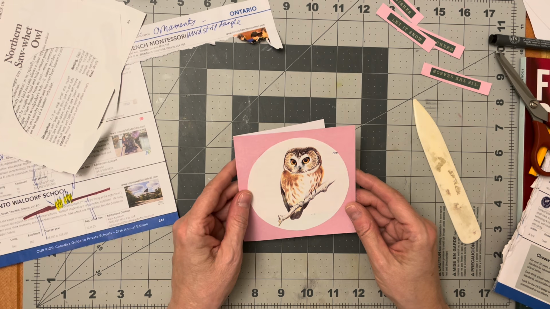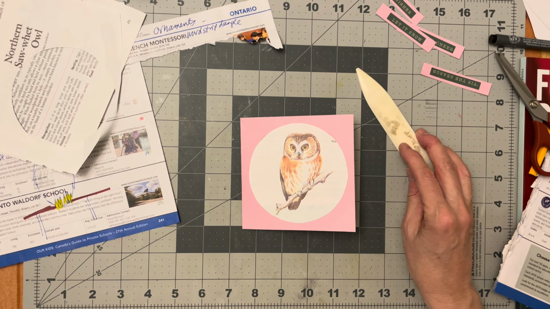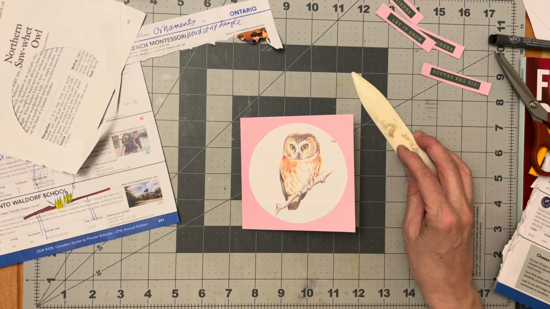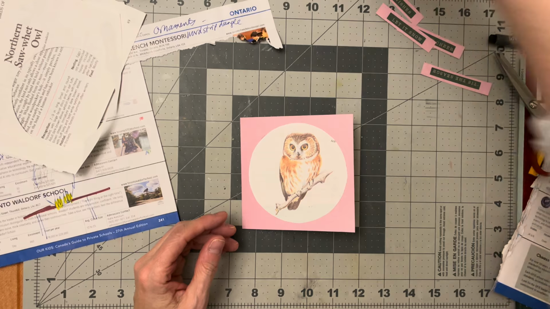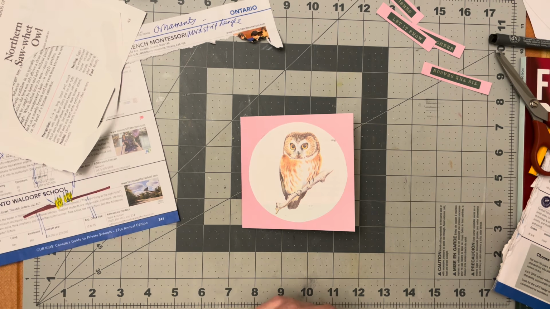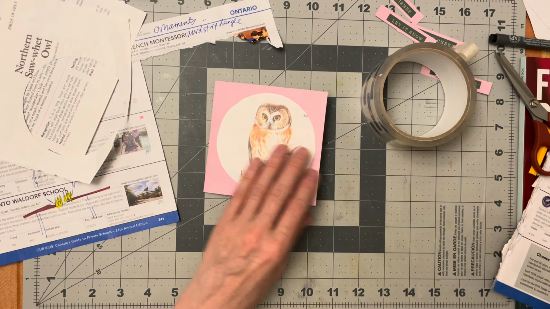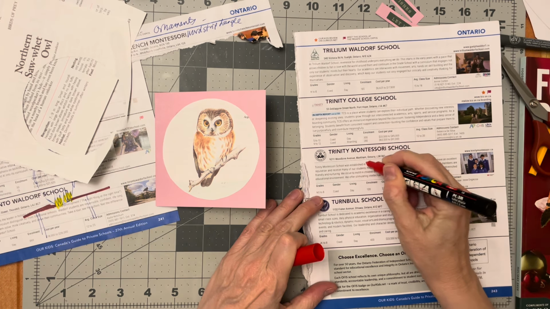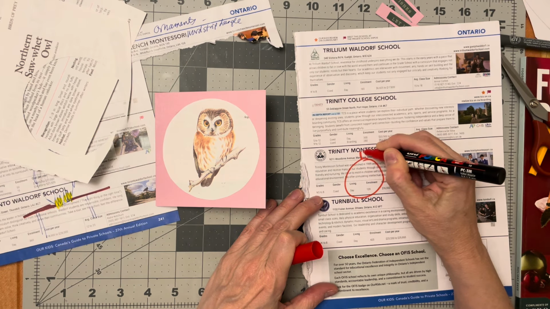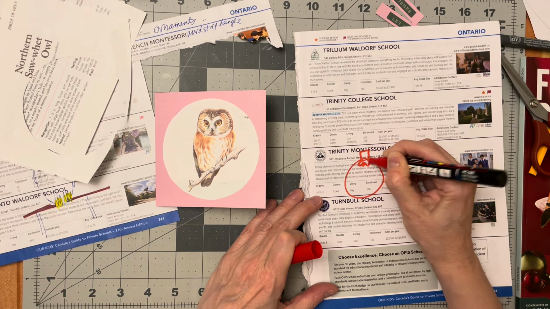Kind of lost the ornament bit. That's what I want to do.